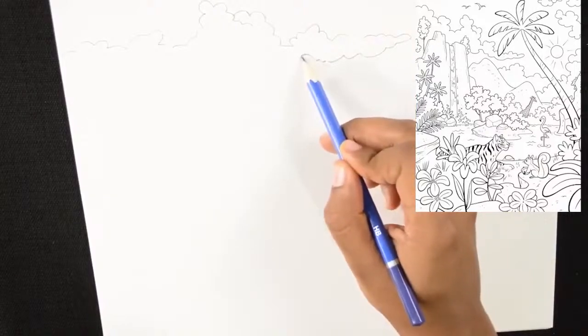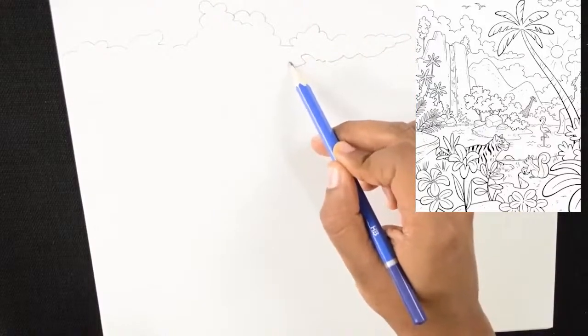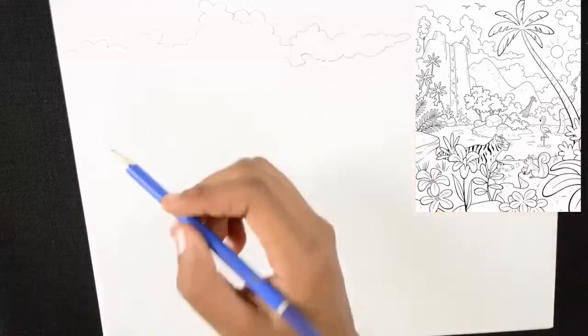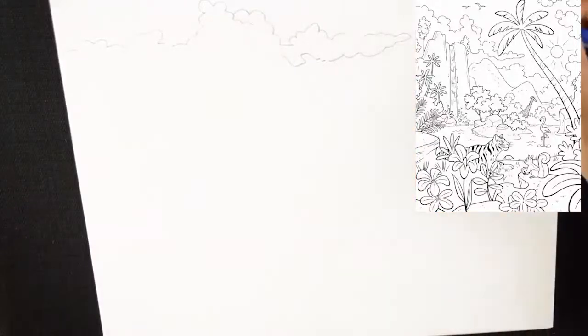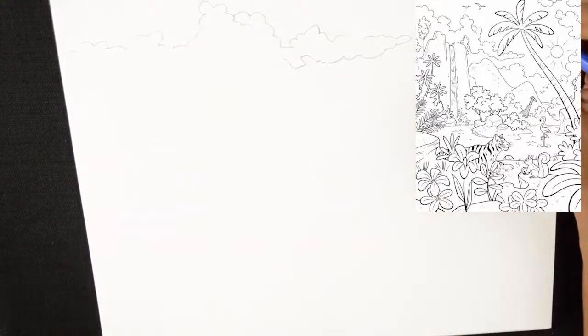In some parts you may have to leave gaps for the mountains and all of that as well. Mountains and trees. So I'm going to leave a gap there. Okay, and I'm going to come over here and start on my other clouds on the right side.